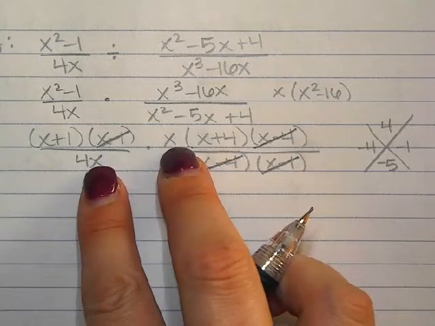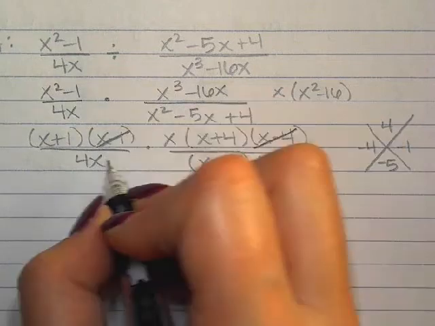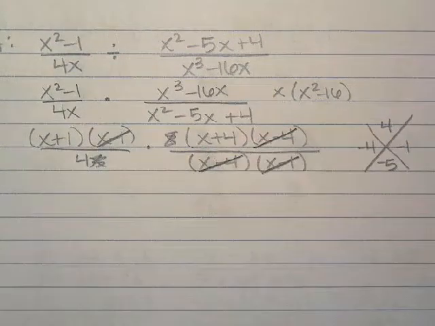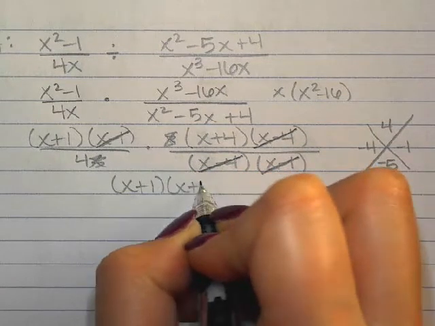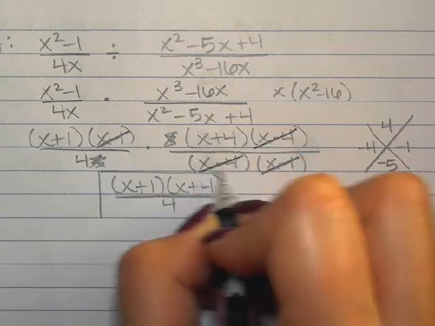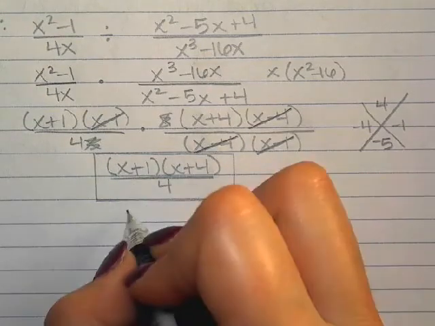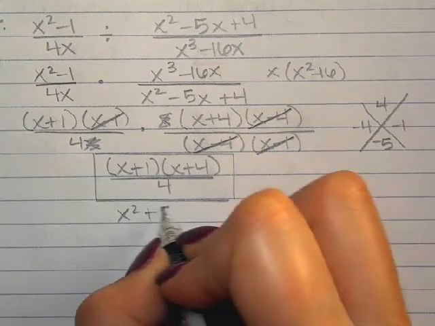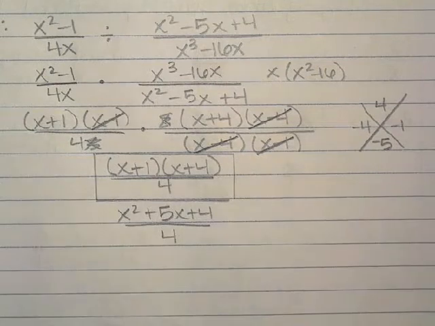For those GCFs, the 4 on the bottom won't cancel, but there is an x and an x, so those will cancel. That leaves me with x plus 1, x plus 4 over 4. And that is a great answer. Or if you want to FOIL out the top, you could say x squared plus 5x plus 4 over 4. Whichever way you want to write it is totally fine with me.